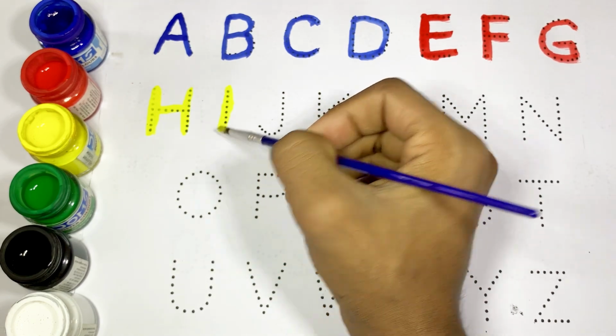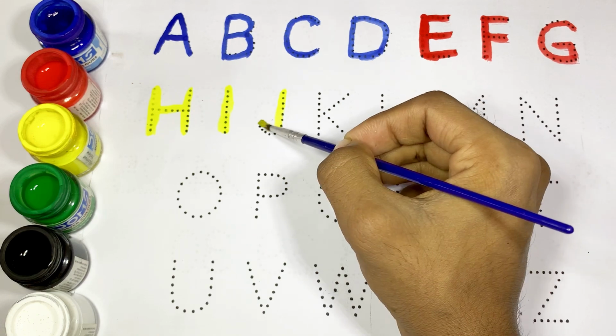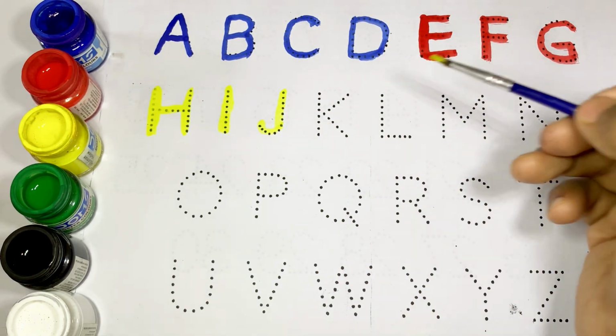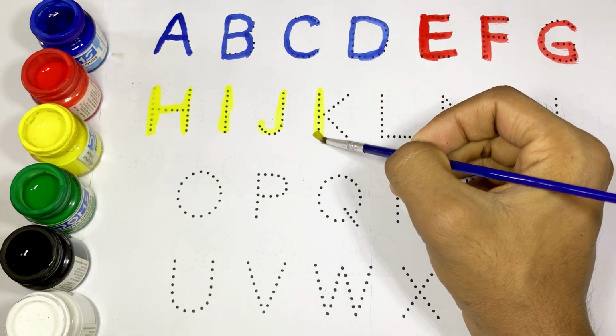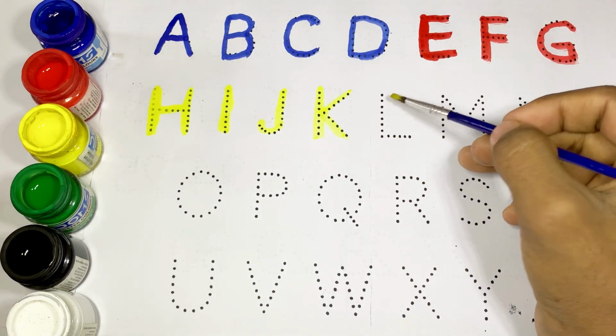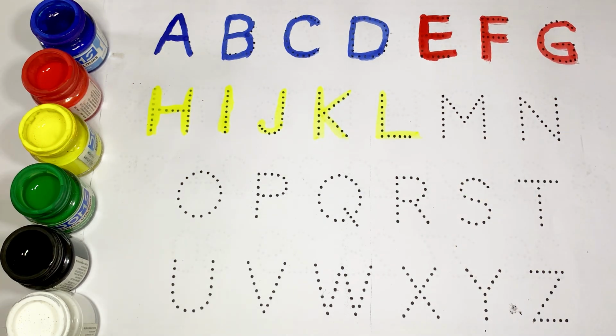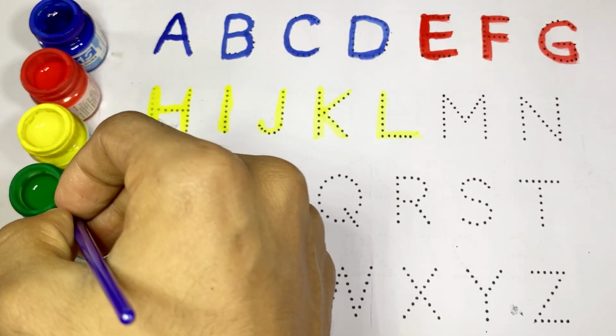I for ice, I for ice cream. J for joker, J for jackfruit. K for kite, K for king. L for lion, L for lemon. Kids, now M for moon, M for mango. And use green color.